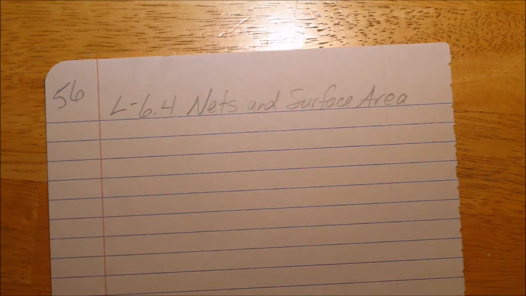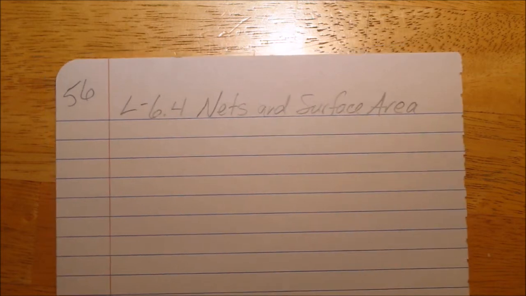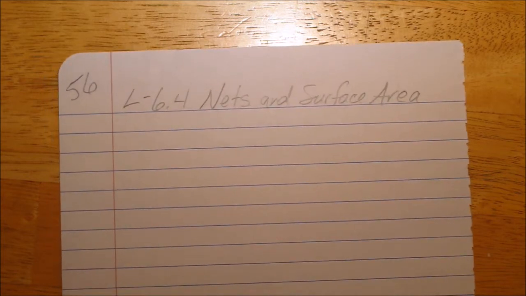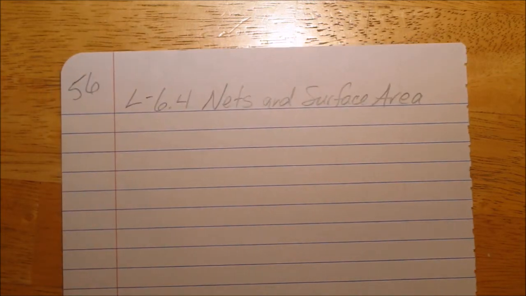How would you picture a 3-dimensional shape all flattened out into 2-dimensional? That can be a way of thinking that comes natural to some people and not so much for other people. So it can be challenging, but I've got these notes built out well, and we'll just dive right in.